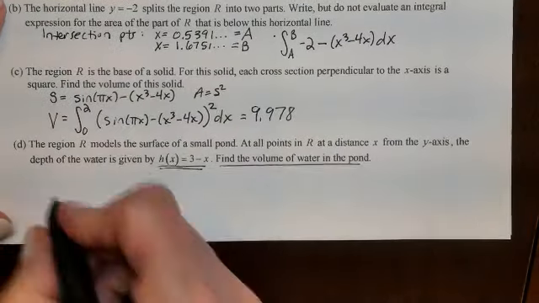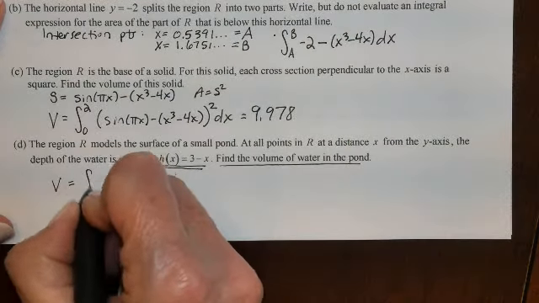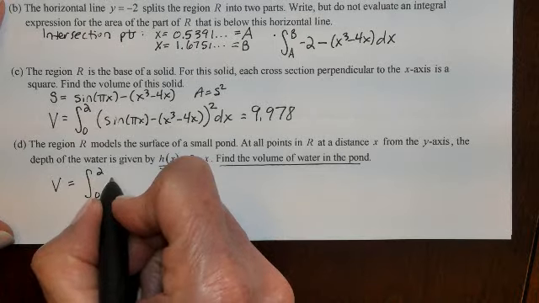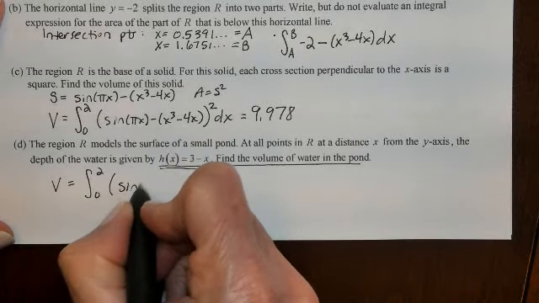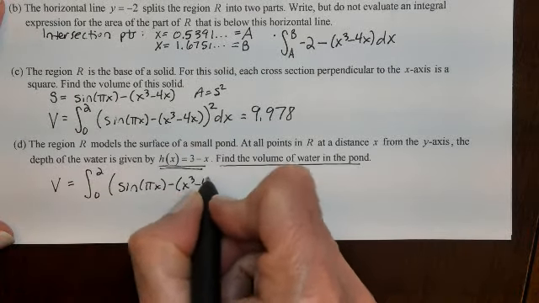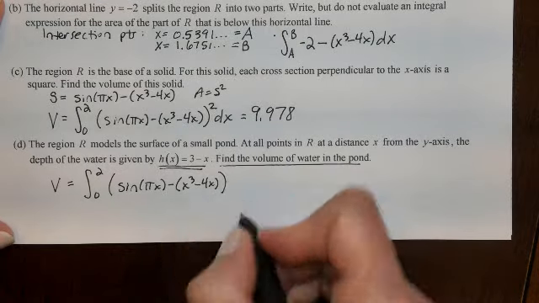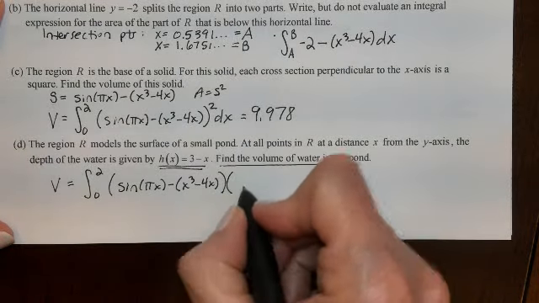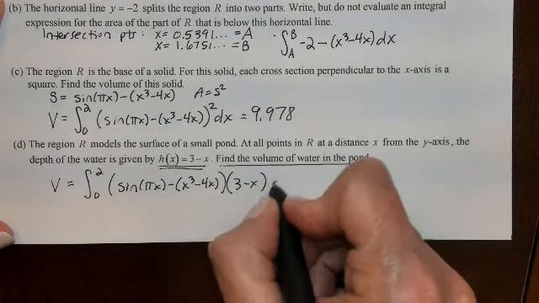So this volume will be the integral from 0 to 2 of sine of pi x minus x cubed minus 4x. That's the length, and now we need the depth, 3 minus x, dx.